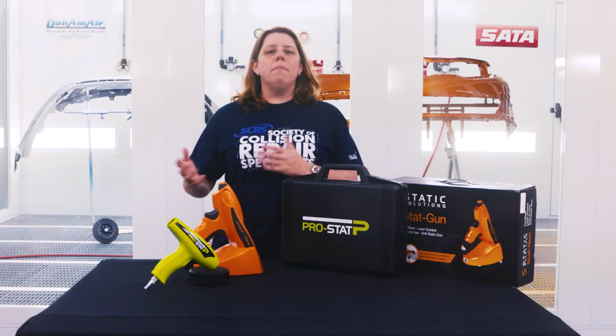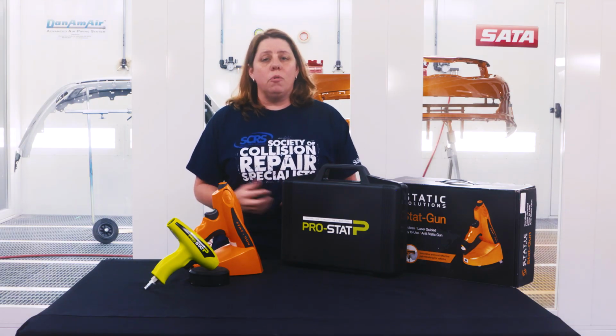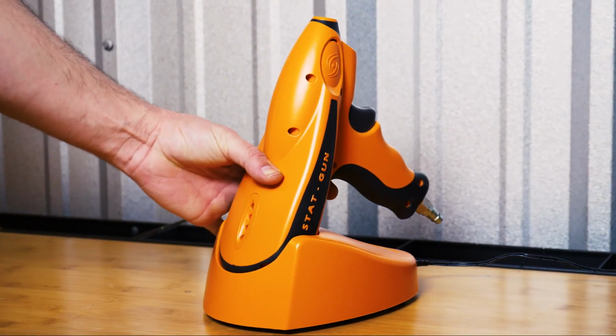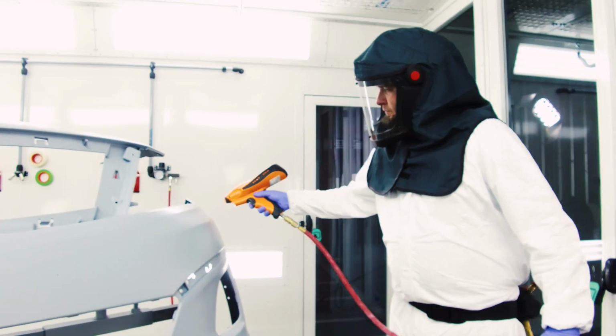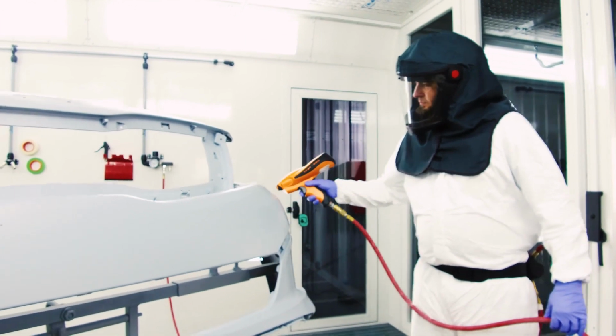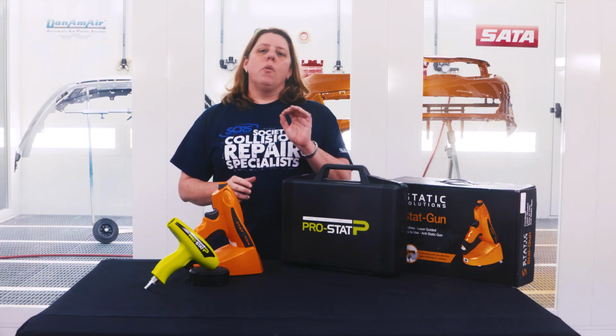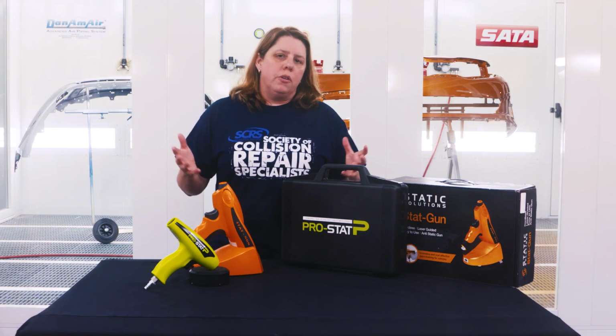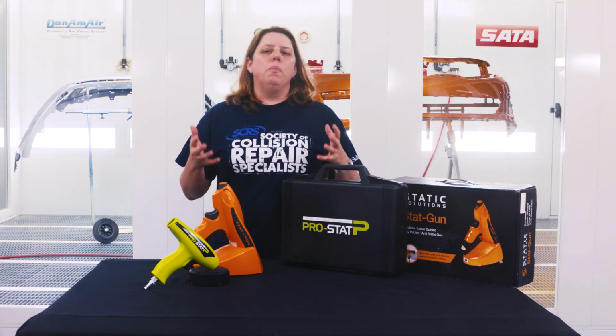In short, everything Mike and his shops had been telling me about the stat gun were true. This isn't a tool for a bad painter. This is a tool for a great painter that wants to go to the next level of quality and profitability. However, I want to be clear. I don't think this is a cost the painter should have to incur. It's a shop tool, plain and simple.